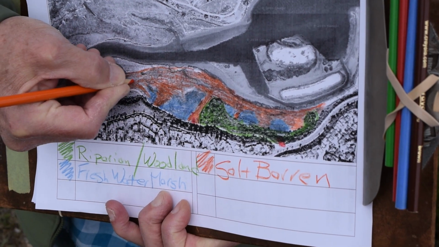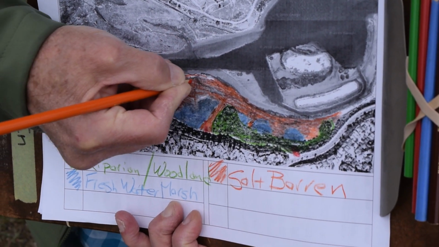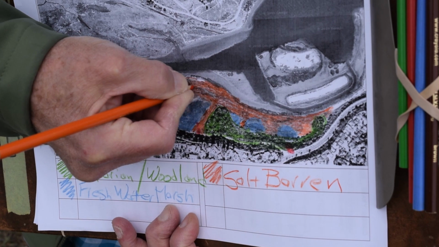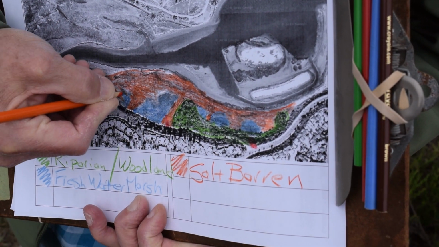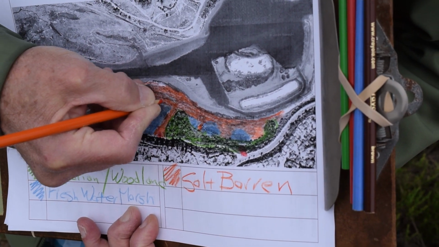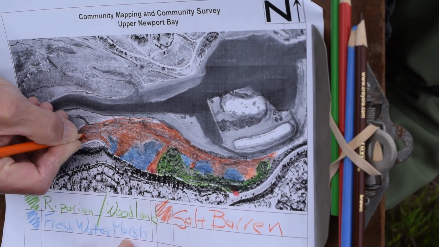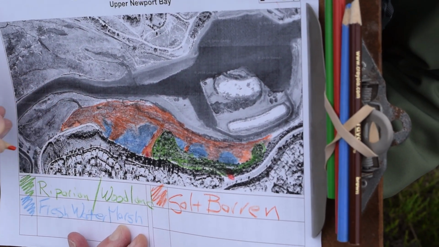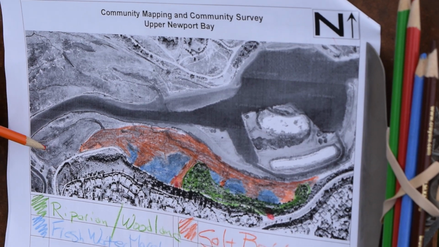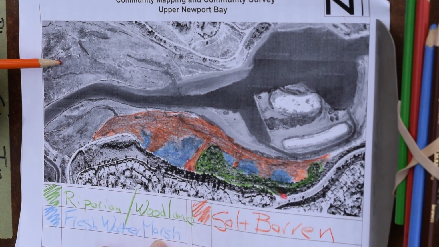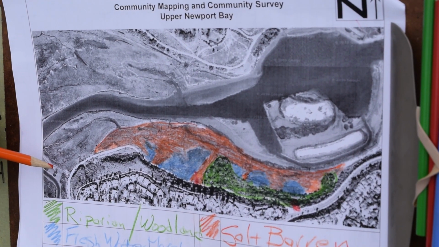Oops, got a little bit into the freshwater marsh there. Okay, so we are done with this portion of the map. That leaves these two big areas, and we're going to go to our last spot next.